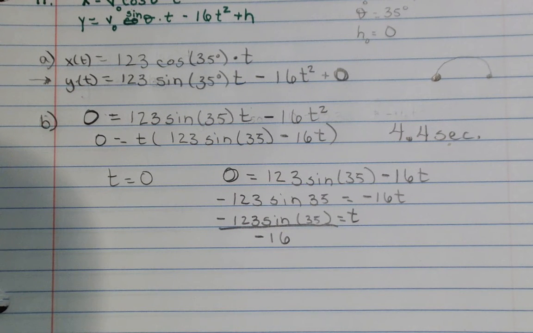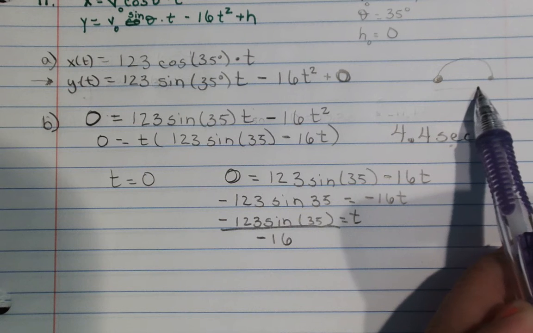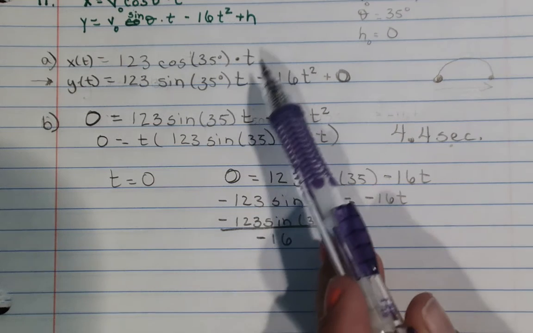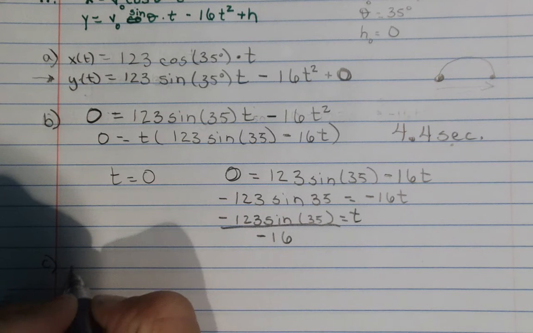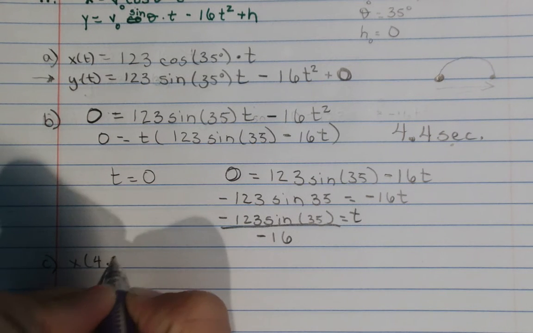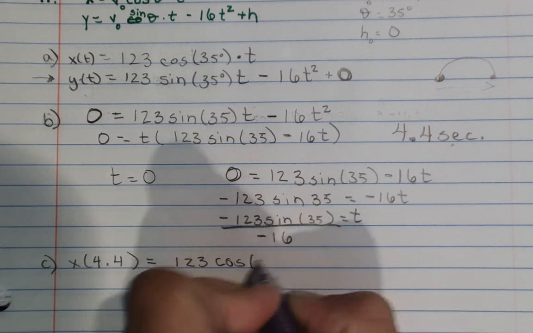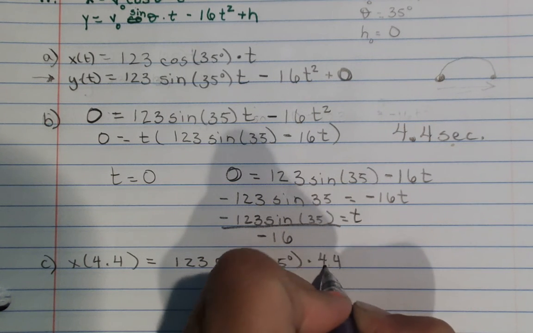Okay. And then part C says, how far away from the cannon does the shirt land? So we know it takes 4.4 seconds to get there, but I want to know what that distance is. Well, now that I know the time, I could put the time in. So C is going to be x of 4.4 equals 123 cosine of 35 degrees times 4.4.